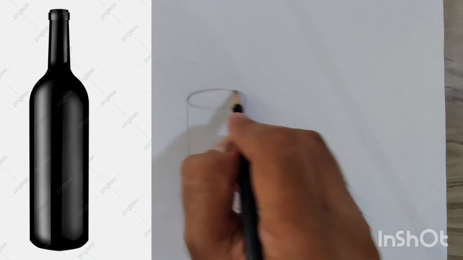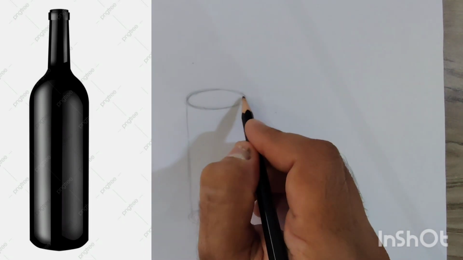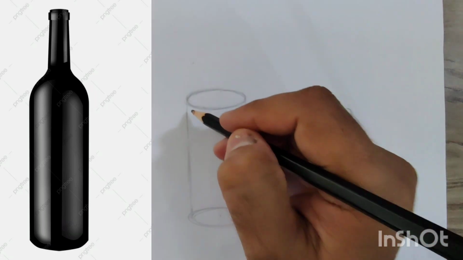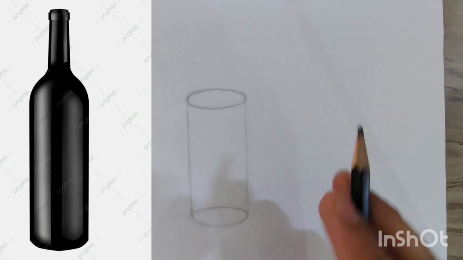As you can see, this is the bottom part of the 3D object, the bottle, and this is the shape of the bottom part of the bottle.